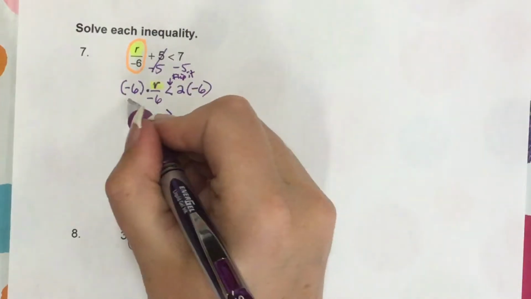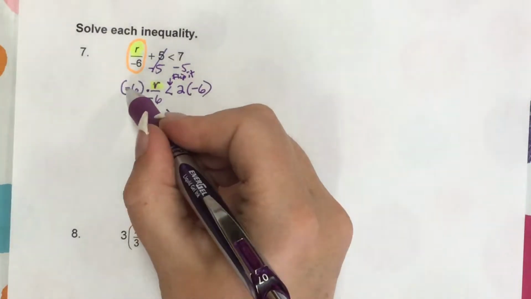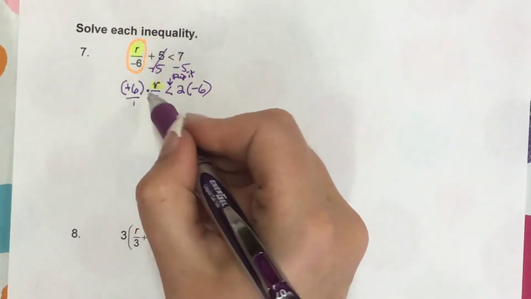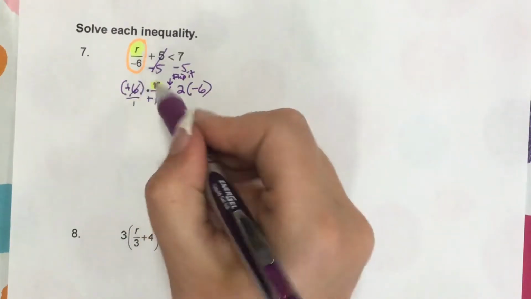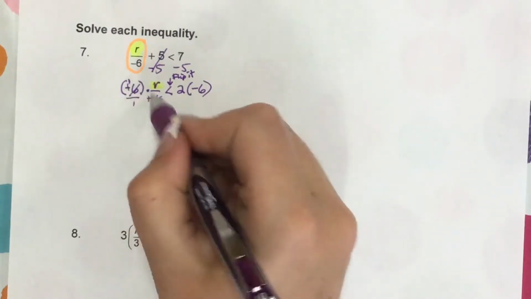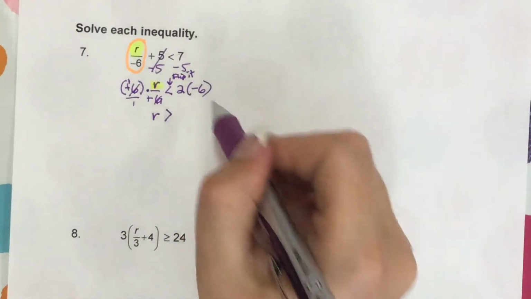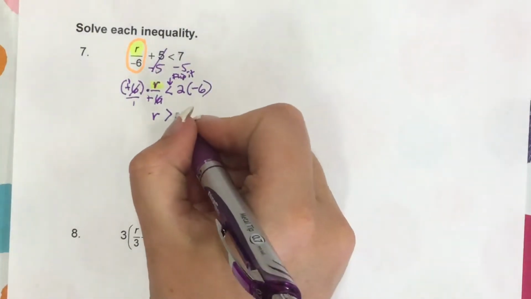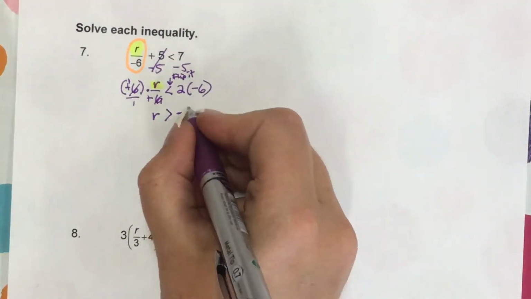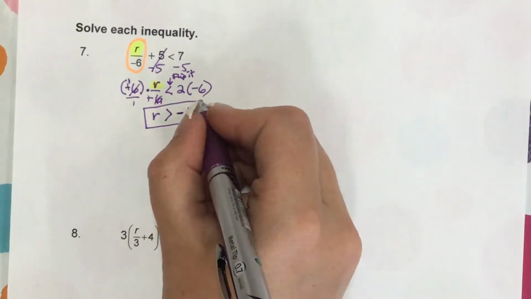Perfect. Okay, now we can simplify. We're multiplying these fractions. A negative times a negative is a positive. When we're multiplying fractions, we look to cross cancel. Those 6s are going to cancel each other out and become 1. All of this is 1 times R, which is R. And then we have 2 times a negative 6, so that is a positive times a negative, which is going to be a negative. And 2 times 6 is 12. So there's our answer right there. R is greater than negative 12. If you got that right, great job.